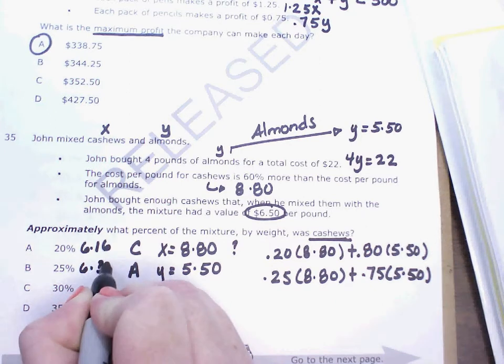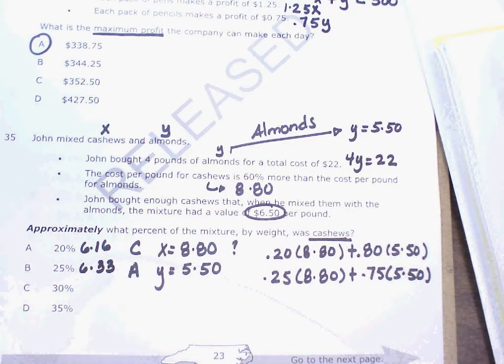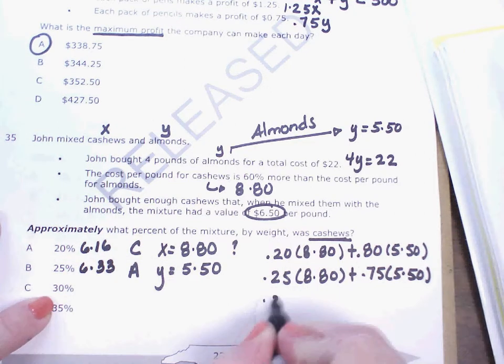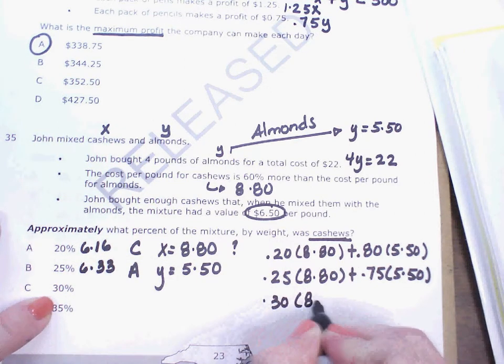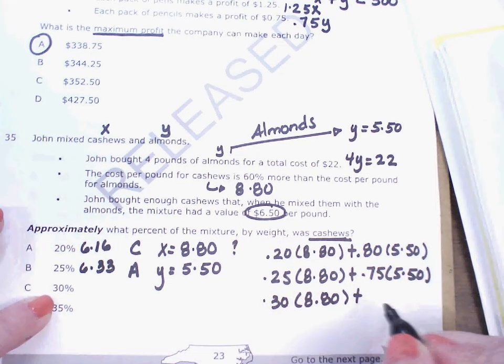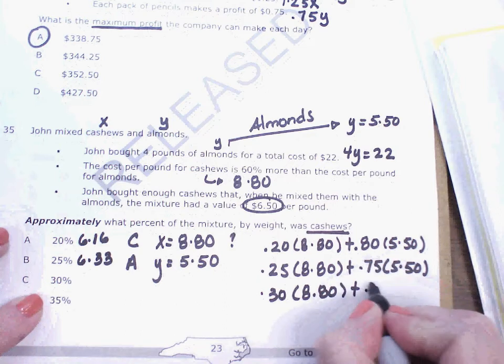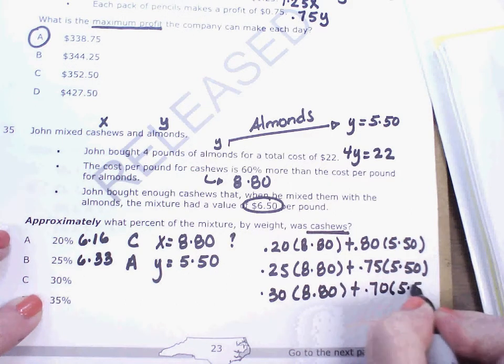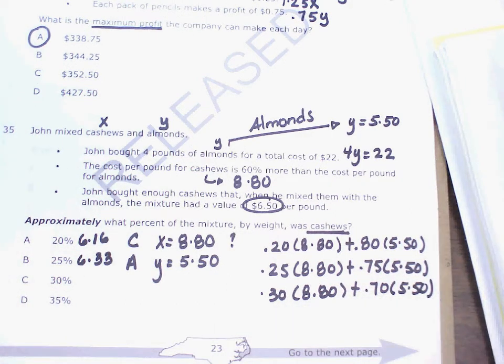0.30 of 880, plus, and if it's 30 of that, it's got to be 70 of the other one, 70 of 550. I don't think we're going to get any closer than that. $6.49. Ding, ding, ding. Move it along.